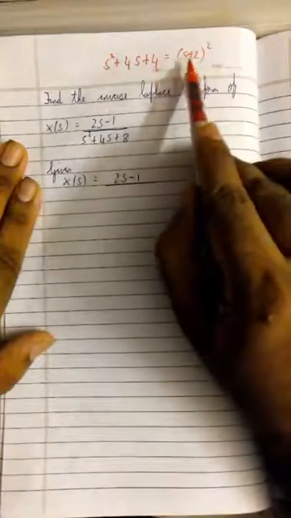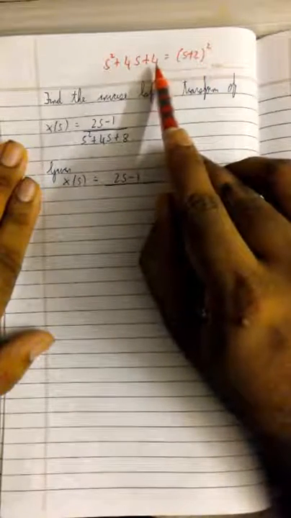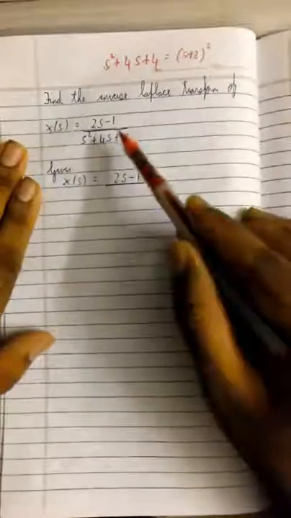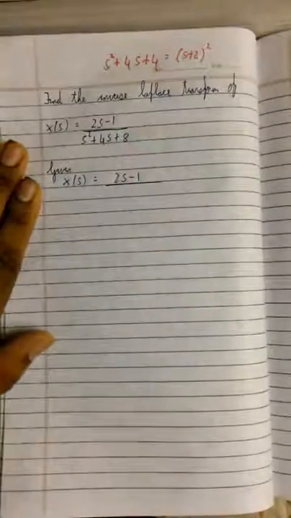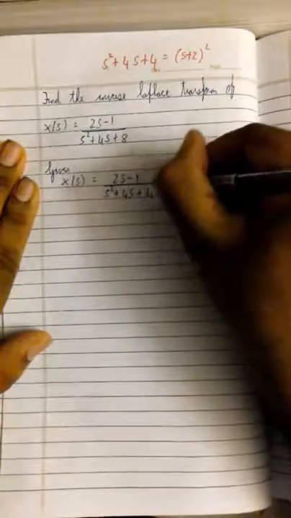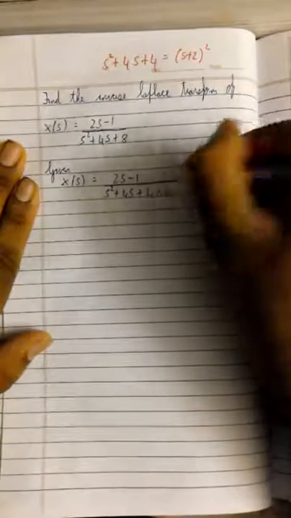So this is nothing but (s + 2) the whole squared, or in other words, I can write the denominator in the form of s^2 + 4s + 4 + 4. 4 plus 4 is 8.